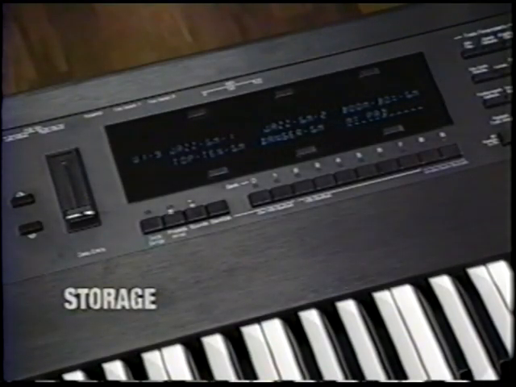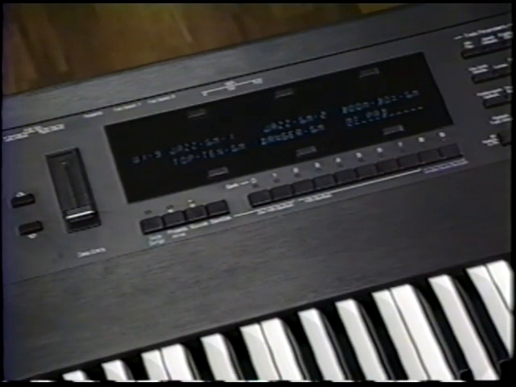Storage. Formatting a floppy disk. Before you can use a floppy disk to save and load data, you must format the disk.